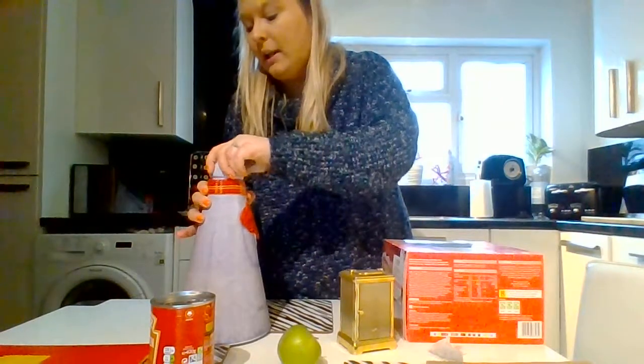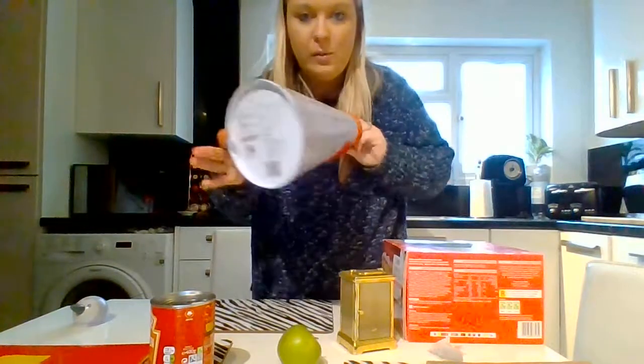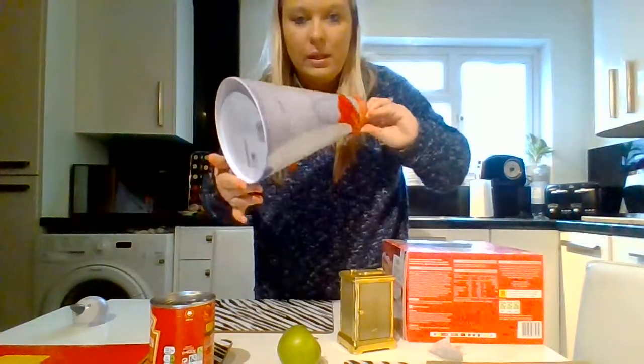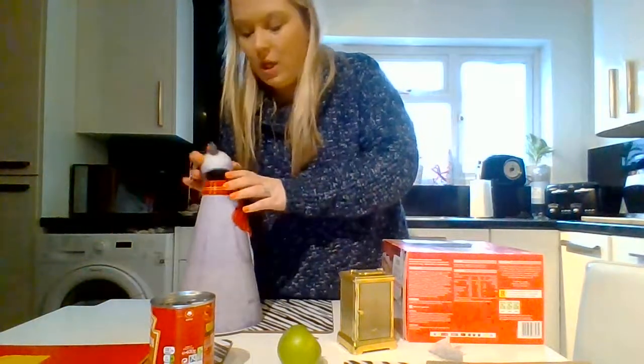Now I've got my penguin that I had last week. I'll just take the lid off the top of it. Can anybody remember the shape of this one? What's it called? This is a cone. Well done if you said cone.